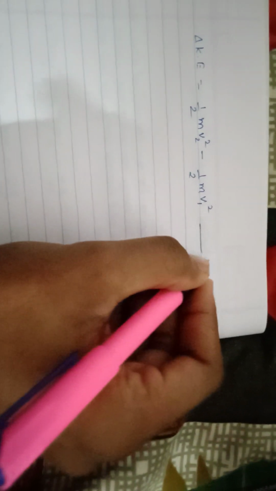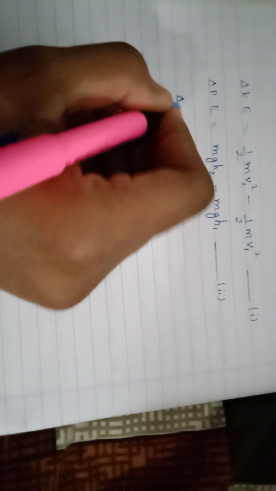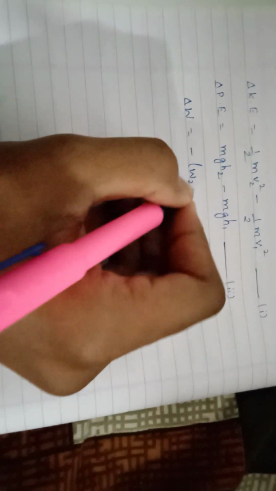This is equation 1. Change in potential energy is equal to mg final h2 minus mg initial h1. That is equation 2.